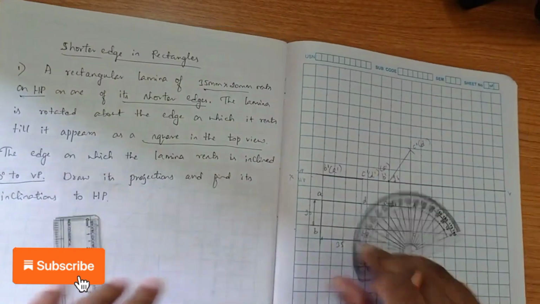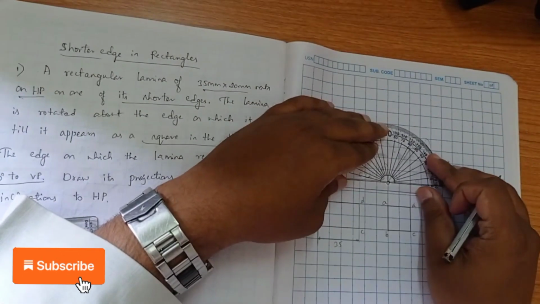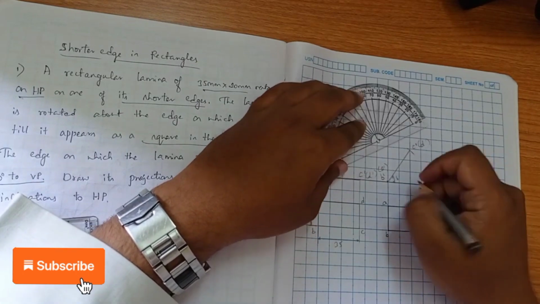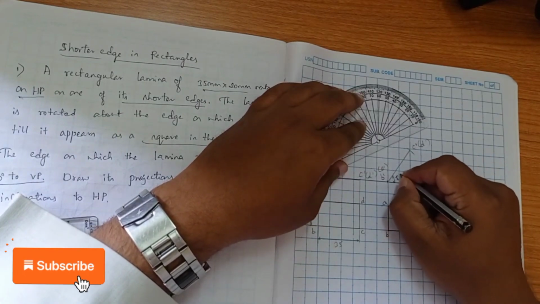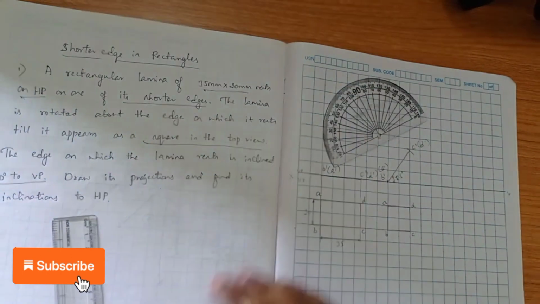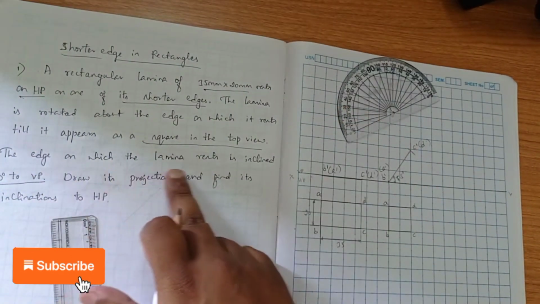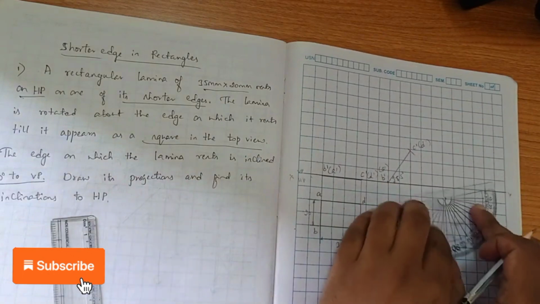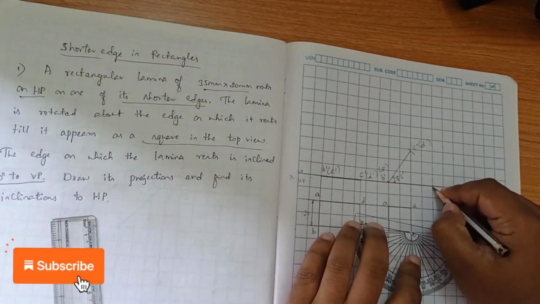So we can find out how much angle. It is around 55 degree. Okay, 55 degree it is. Now in the third page you can see that the edge on which the lamina rests is inclined 30 degree to VP. So we have to first take a reference point.